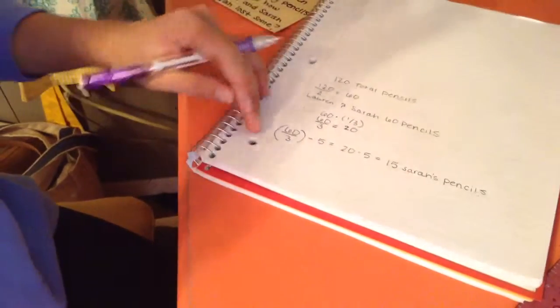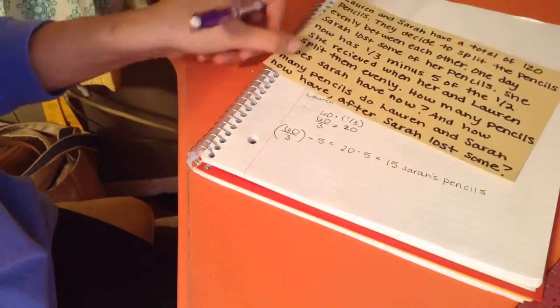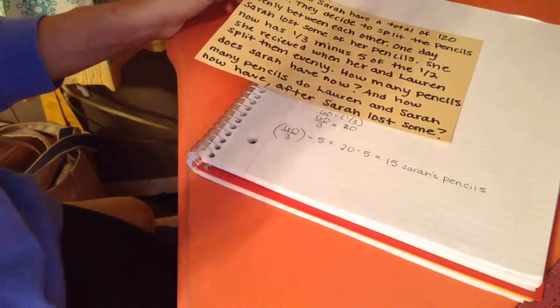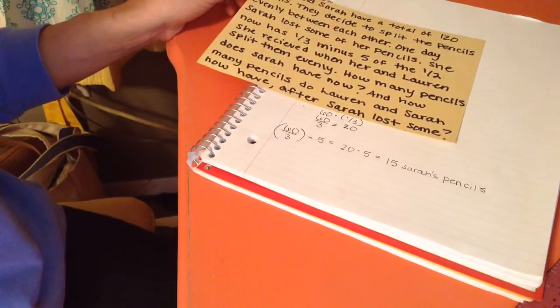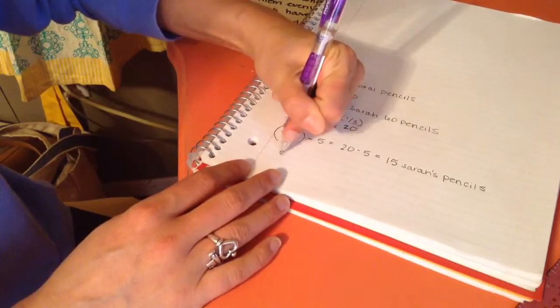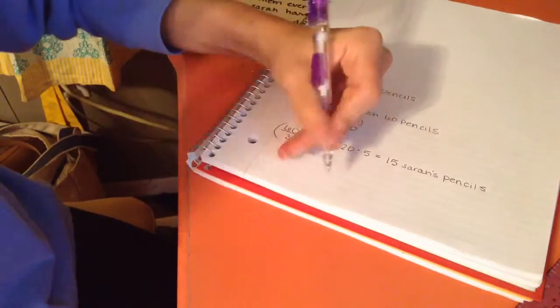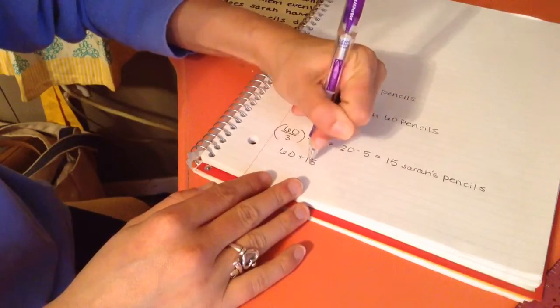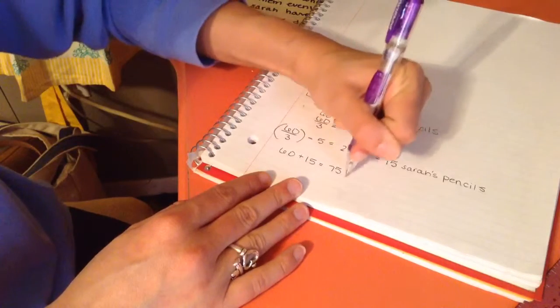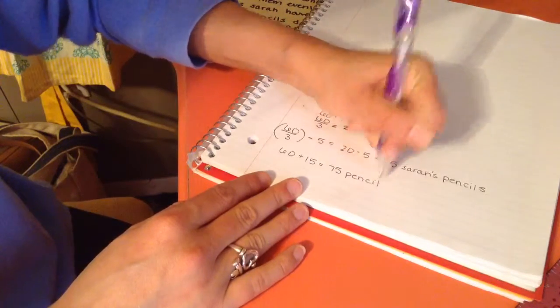Okay, and then our last question, so we just answered how many pencils does Sarah have. And our last question is, how many pencils do Lauren and Sarah now have together after Sarah lost them? So the number that we have for Sarah now is 15, and Lauren didn't lose any, so she still has 60. So it's 60 plus 15 equals 75 pencils total.